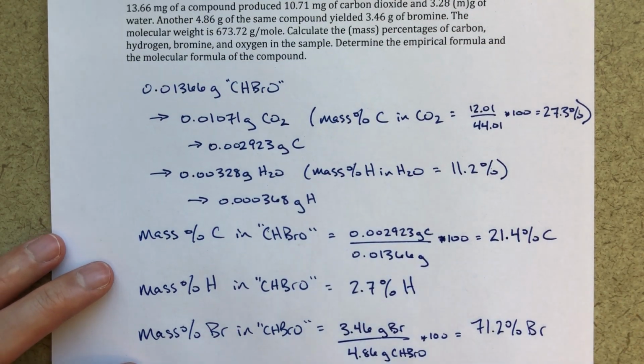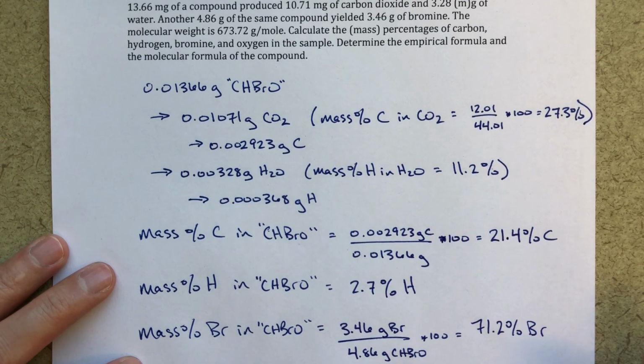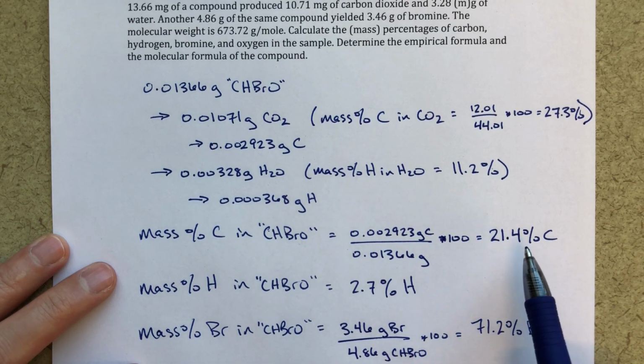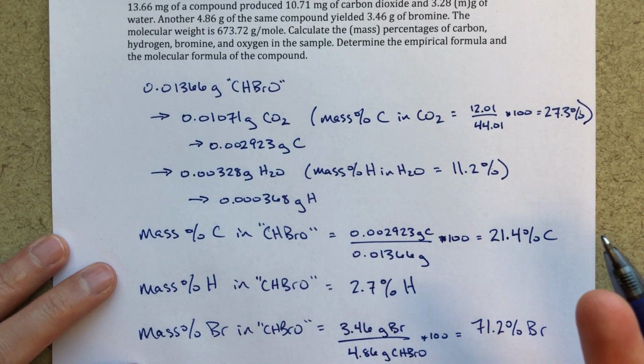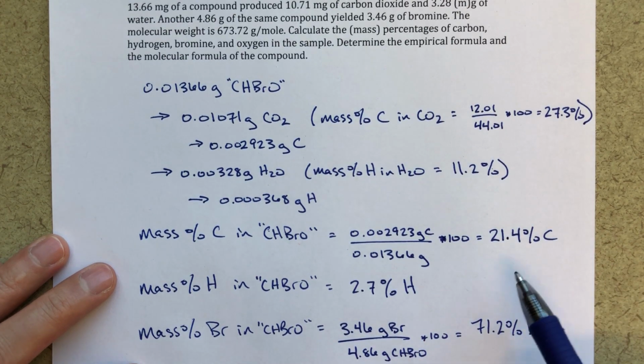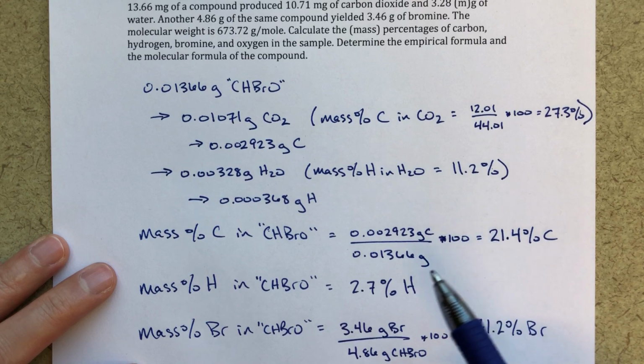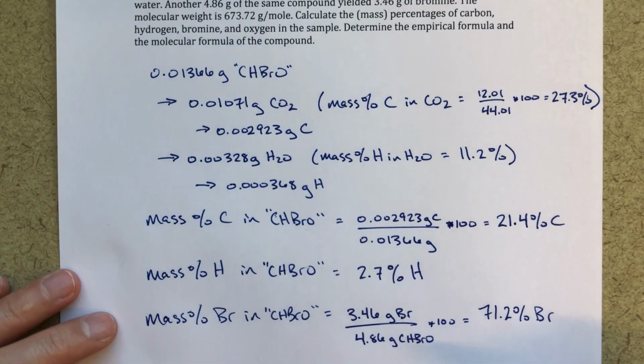So let's move that up a little bit. Now I have all the information I need to find the mass percent of oxygen. Well, 21.4 plus 2.7 plus 71.2 is going to add up to some number that's a little bit less than 100. And whatever is remaining has to be made up of oxygen, right? This compound is made of carbon, hydrogen, bromine, and oxygen, and these are the percentages by mass. So whatever's left over should be the mass percent of oxygen.